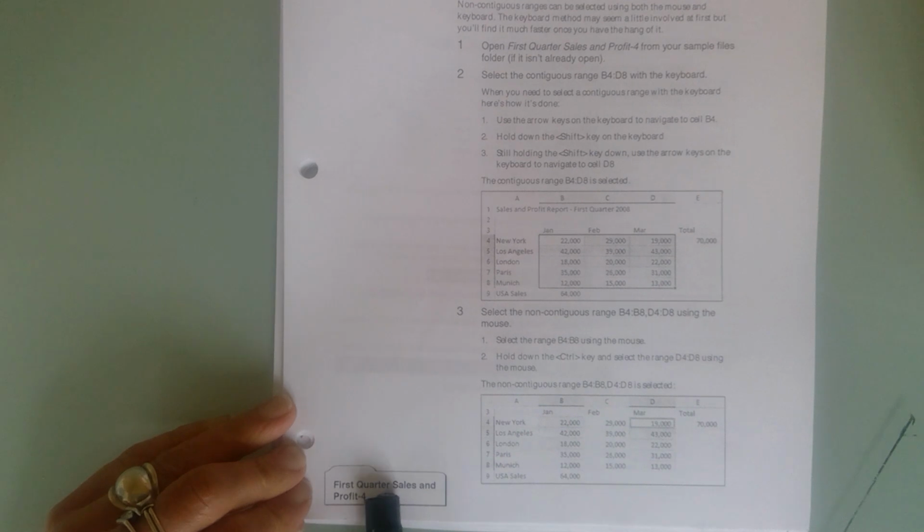Lesson 2.7 uses the same First Quarter Sales and Profit number 4, and this one also shows you how to select non-contiguous, that means not beside each other, cell ranges, and also view summary information. Summary information is the same as what happened in Word, and you'll actually find it in the very bottom horizontal bar at the bottom of your screen.